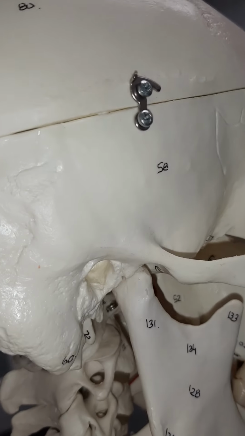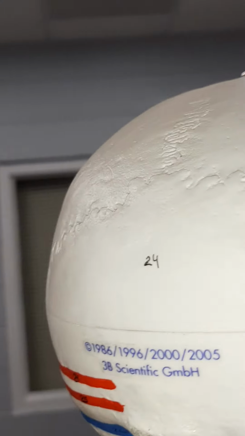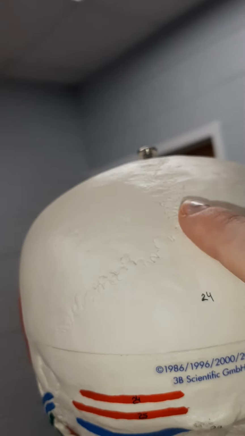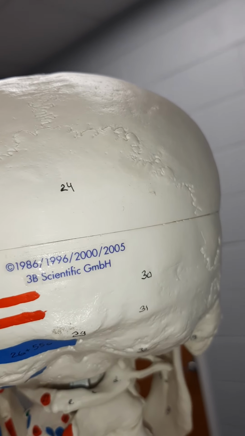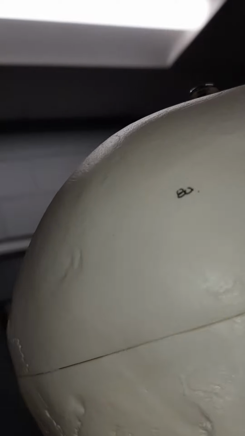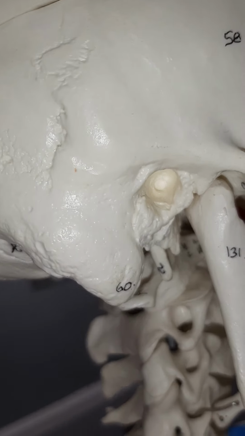To the right, right there, to the right, is the sagittal suture, just behind the head, right there, is the lambdoid suture, and right above the mandible, right there, this little suture right there, is the squamous suture.